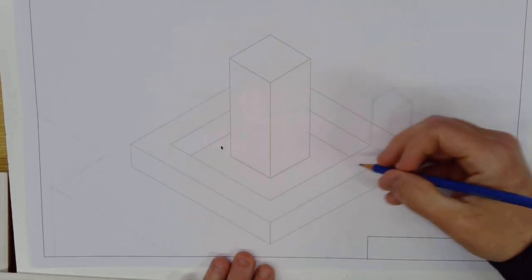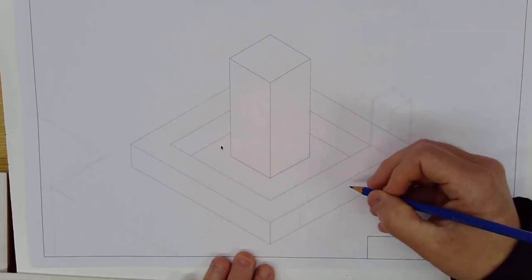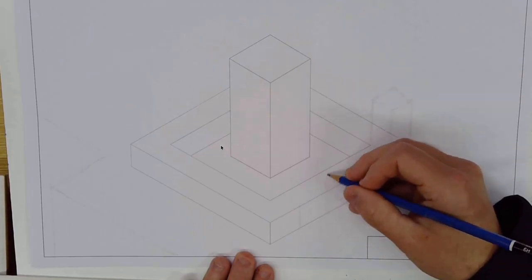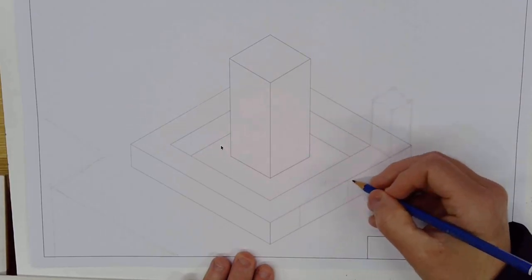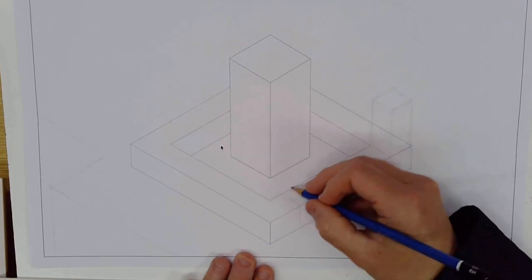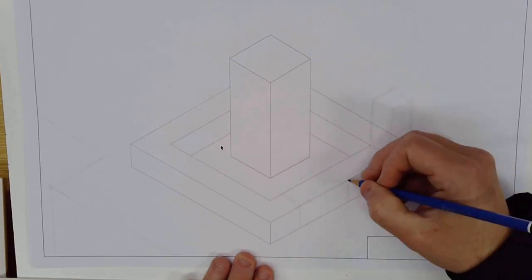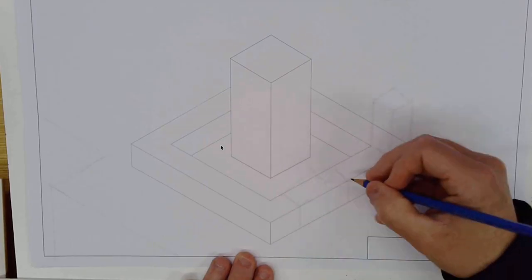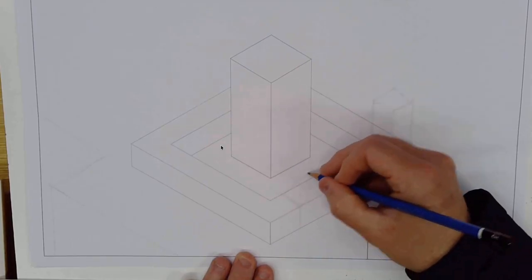Okay, maybe I want a little gate here. So I draw one side, another side, connect the top, go back like this. So I sketch in my designs.